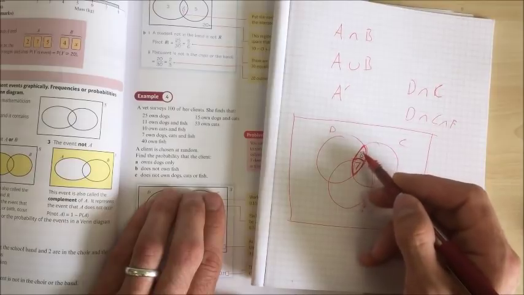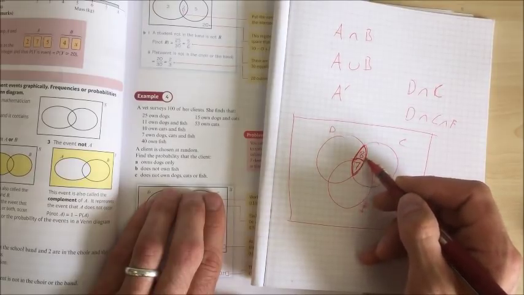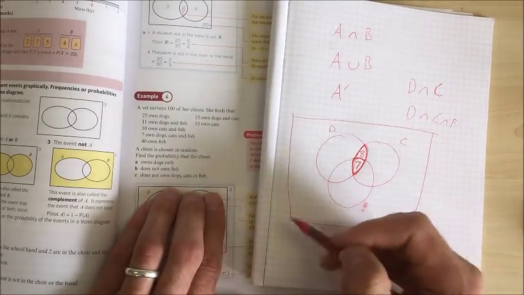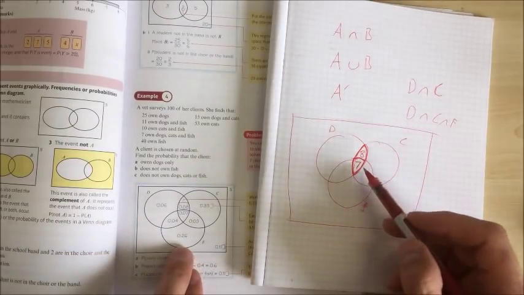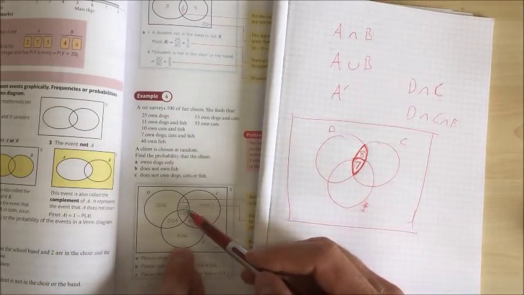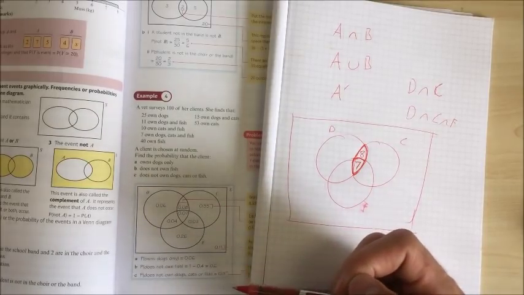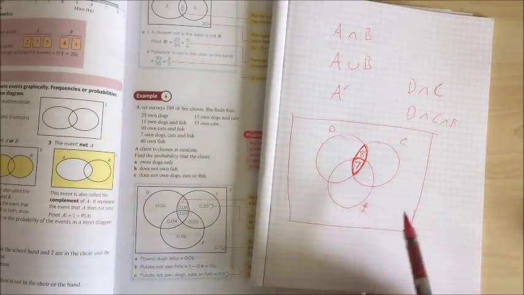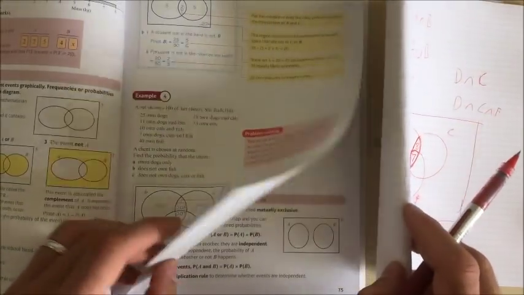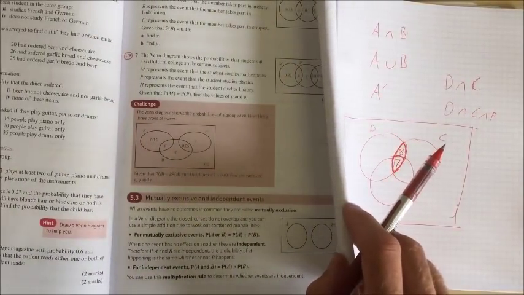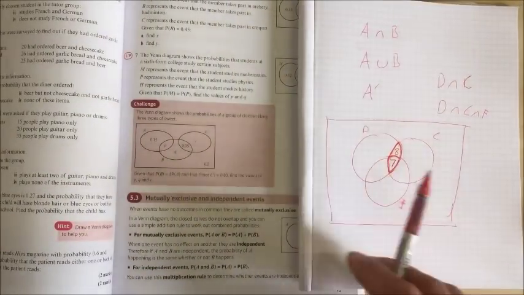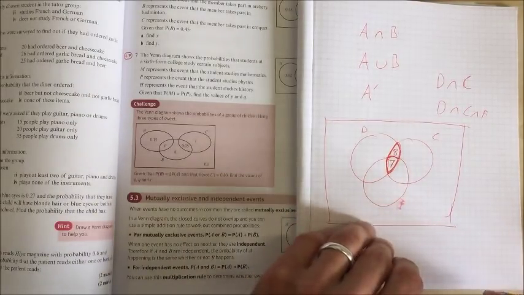So there must be 8 here because there's 15 in that section there. And we just work our way out in the same way. Now I'm putting frequencies. They've decided to put them as probabilities, and they're writing the probabilities as decimals in the example there. But it's that sort of technique that we're going to use. And the main idea, again, is do the most overlapping part first.